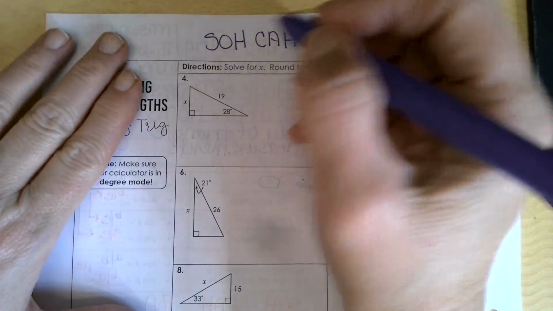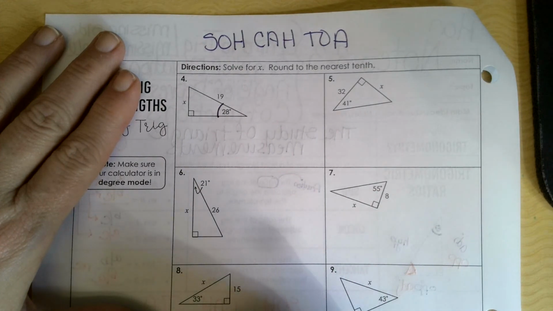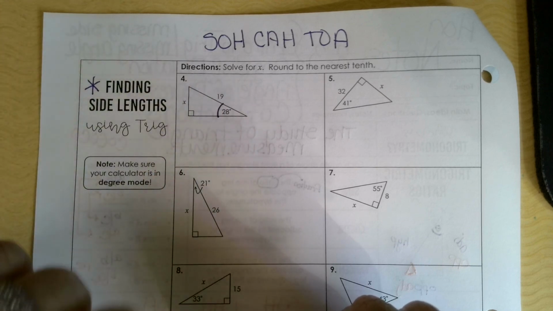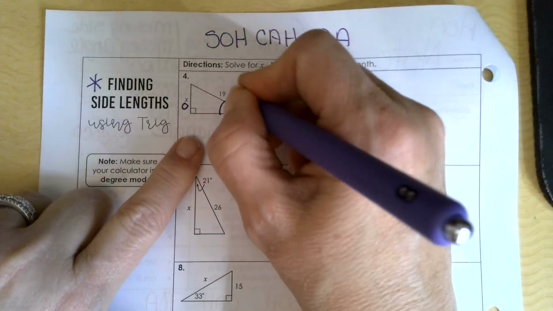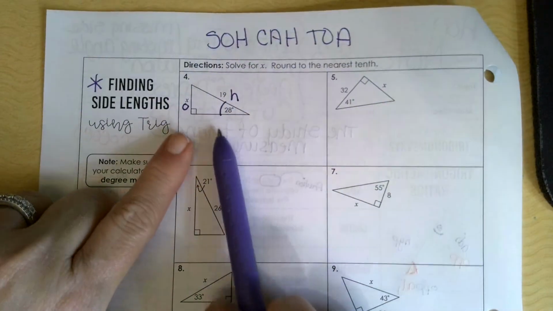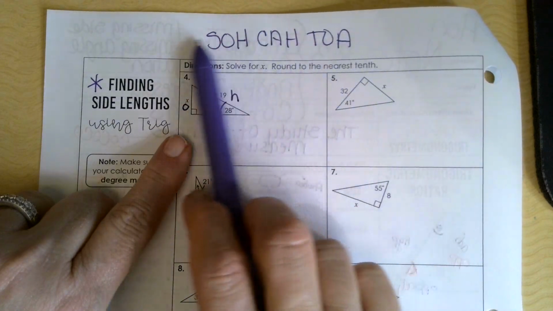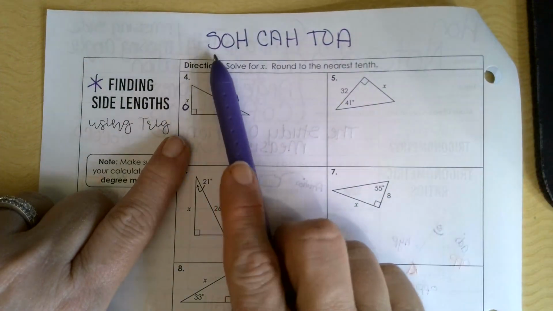First thing I do is identify my reference angle. Then I'm going to identify the parts. Now, there's nothing right here. I don't have to write anything here. Identify the pieces that are given to you. So this is my opposite, and this is my hypotenuse. Then my eyeballs go up here, and I say, which one of these uses opposite and hypotenuse? There's only going to be one, okay, and it is sine.